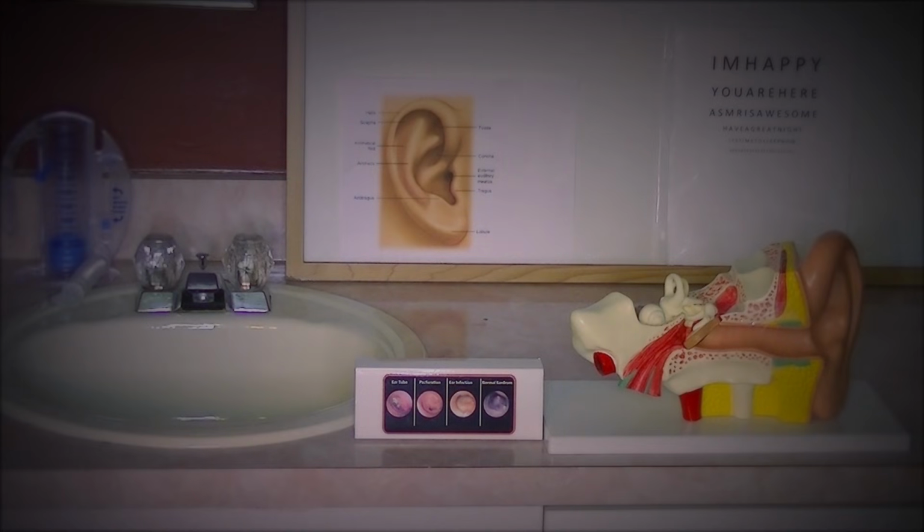Palpating the area around the ear. Just gentle pressing the ear itself. Does that hurt?